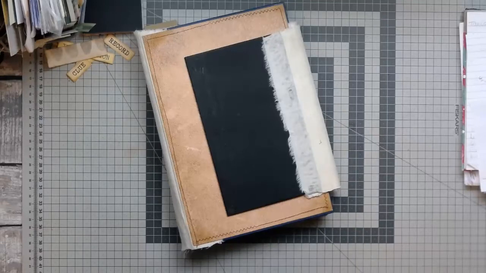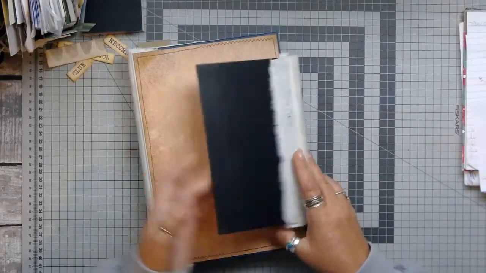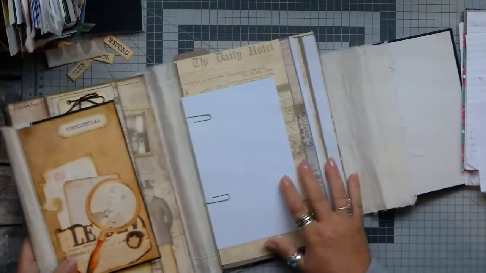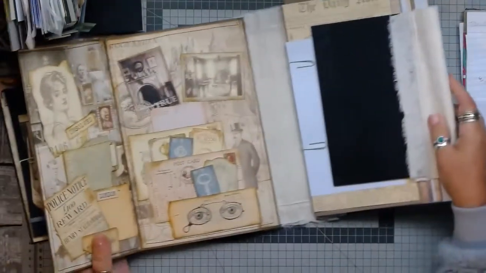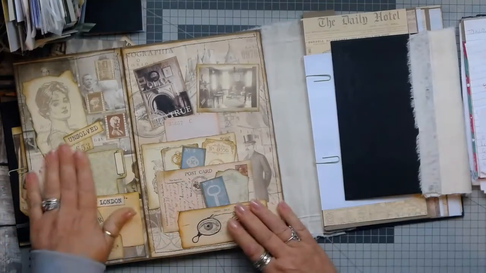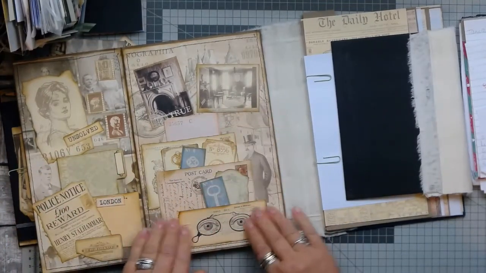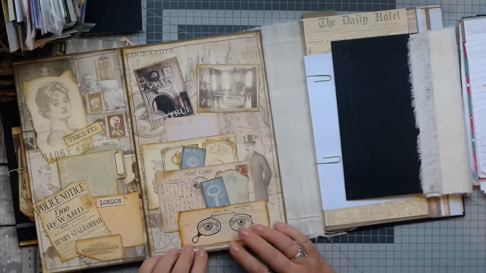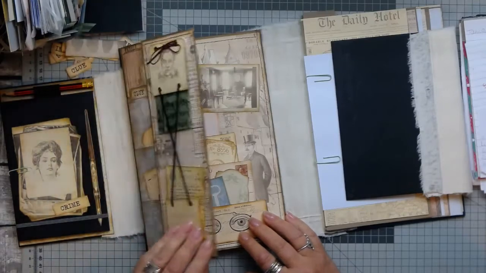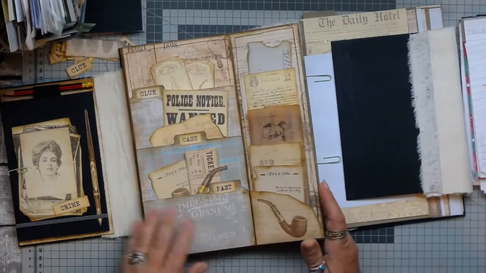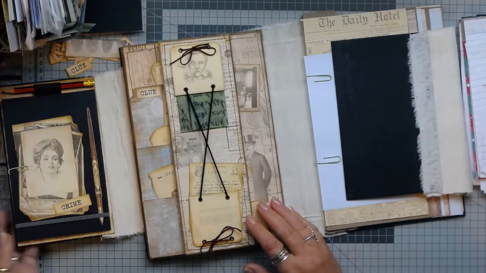I'm back with the Old School Detective Lapbook series, part 4. So we're going to crack on because there's quite a bit to do today. We got to filling in all of the missing persons and the crime scenes. I've still got a few little bits of words on this one that I need to fill in, but I need to cut some more ephemera, so I'll be doing that off screen.